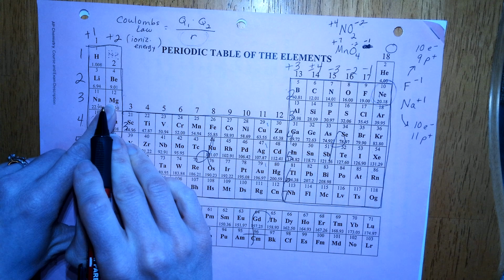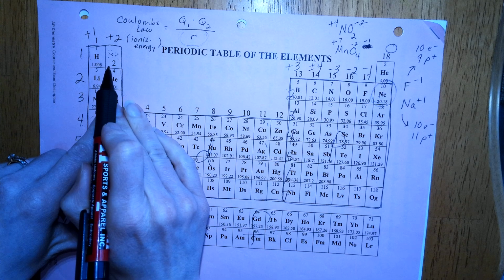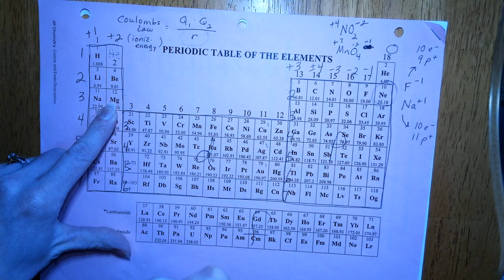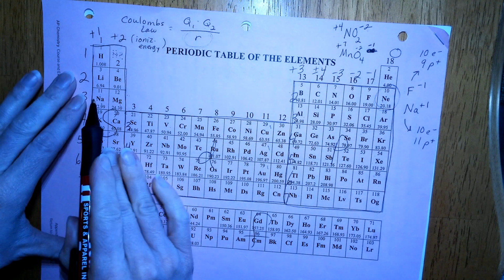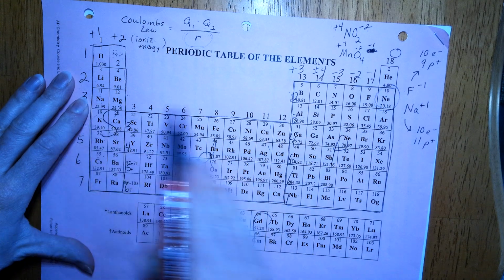Switch from valence to core. That tells me how many valence electrons. And if they say that, yeah, it's in the 3rd energy level, then that would help me to identify the element going across.